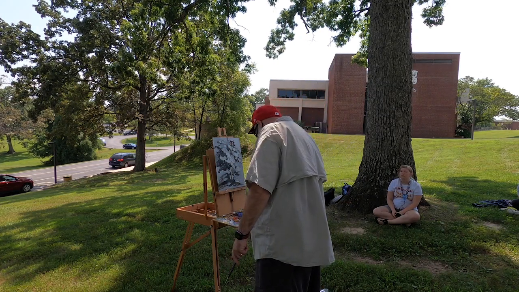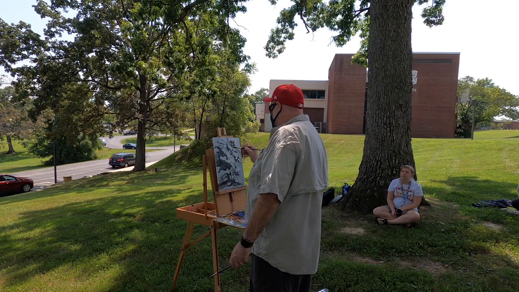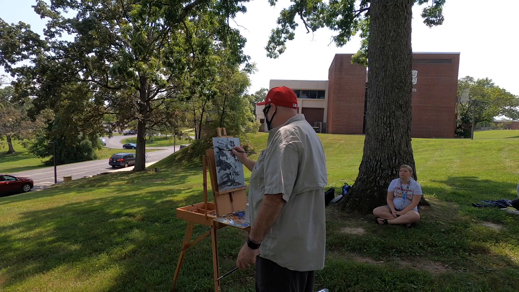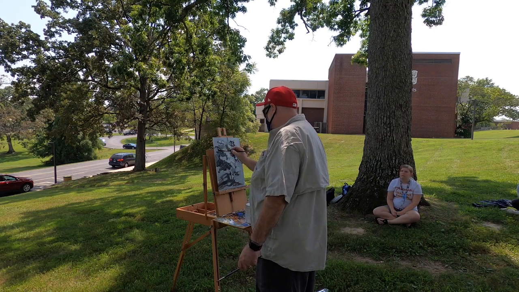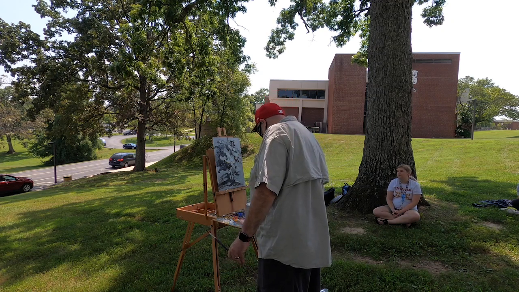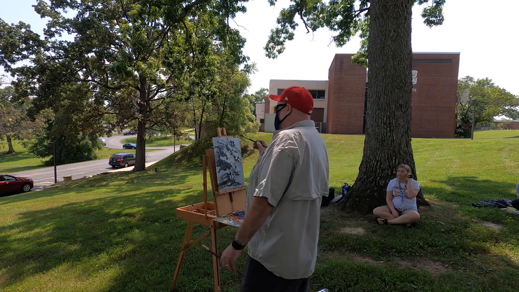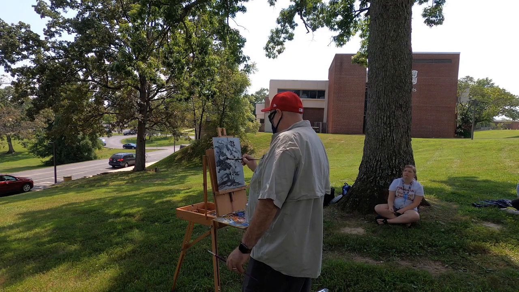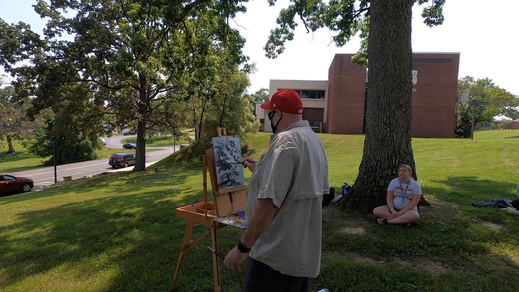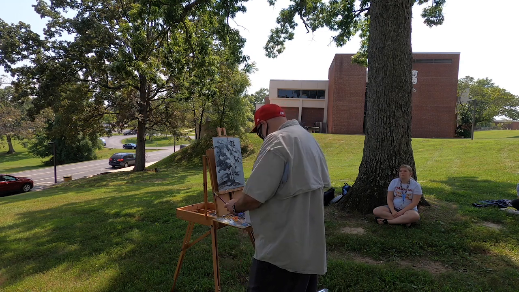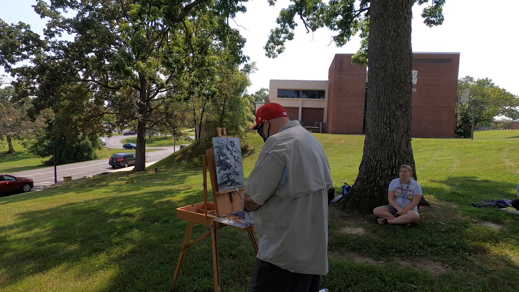So if you can really think about each brush stroke you're putting down and whether you're going this way or that way, and try to get as much variety as you can, you'll be better off. We talked about those cross contour lines in the studio. So look for those out in nature as well.